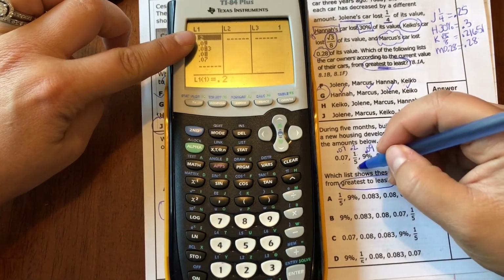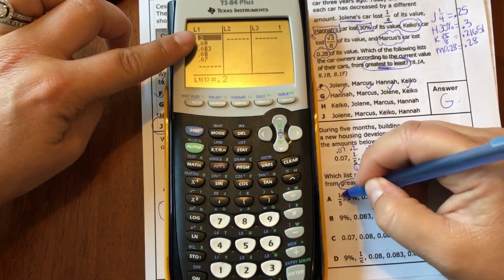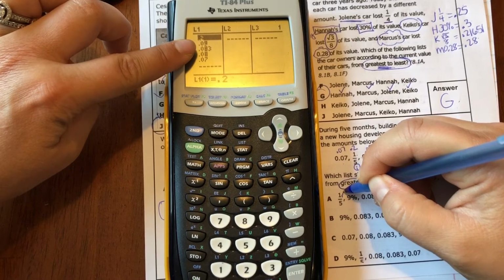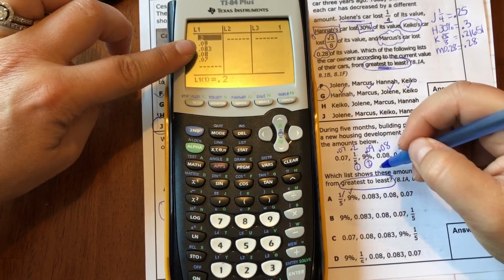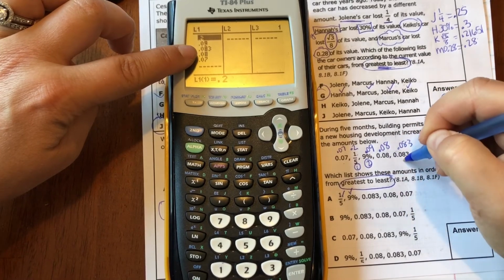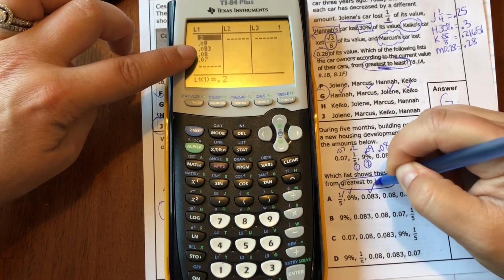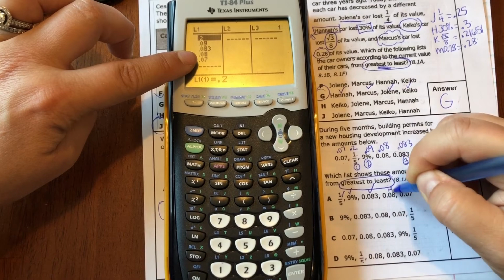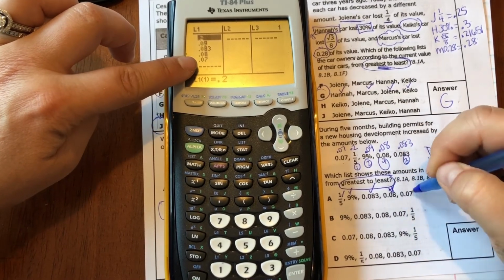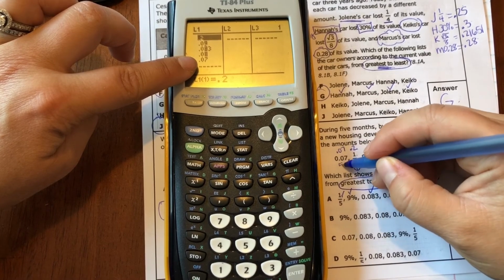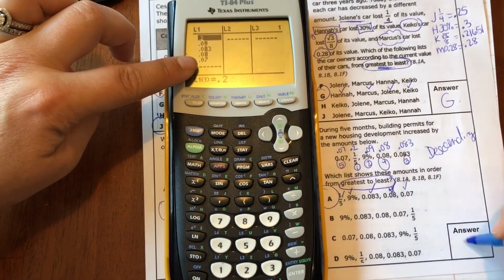And 0.2 is first, so 1/5 should start off the list. 0.09 is second. So it looks like letter A is going to be our correct answer. 0.083 is third. 0.08 is fourth. And then 0.07 is fifth. So A is your correct answer.